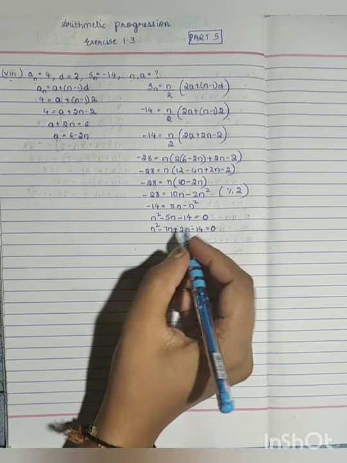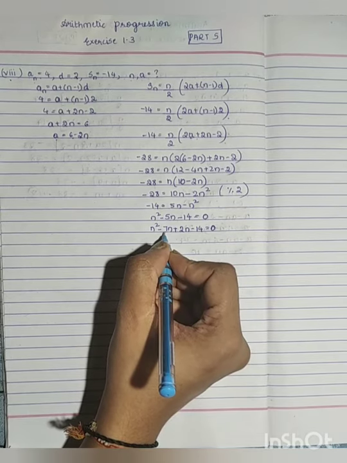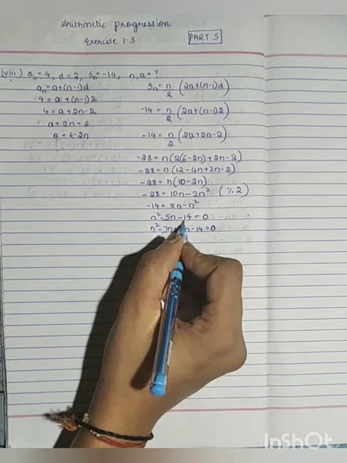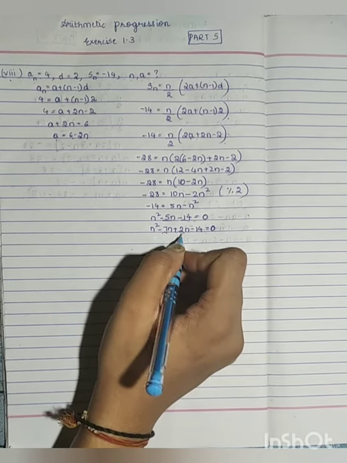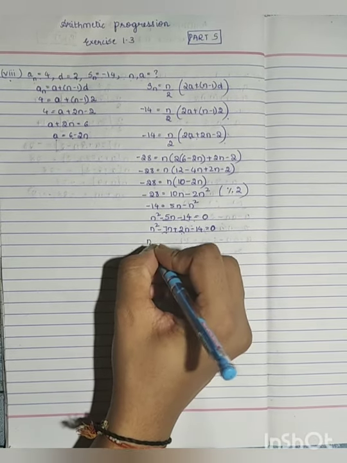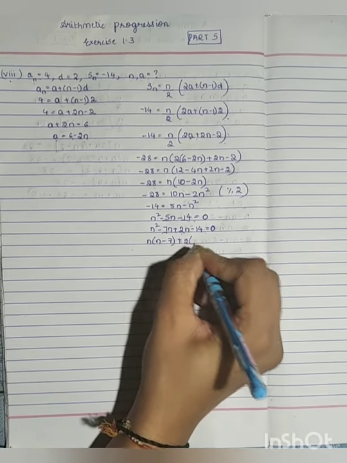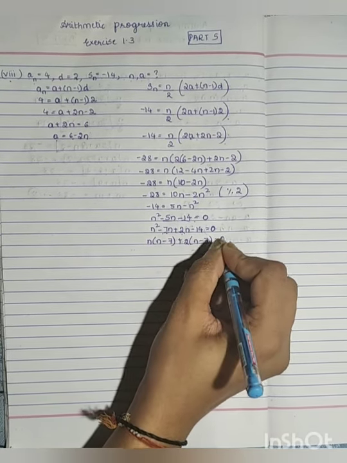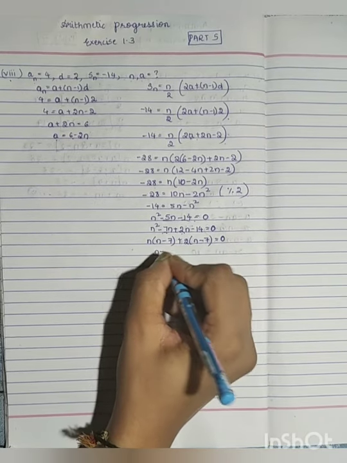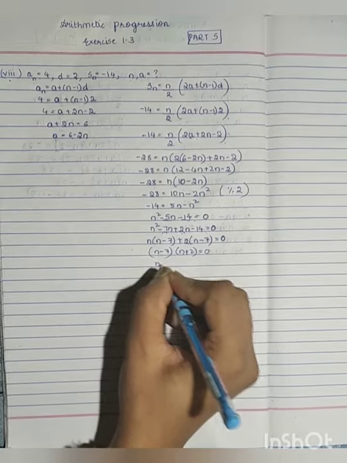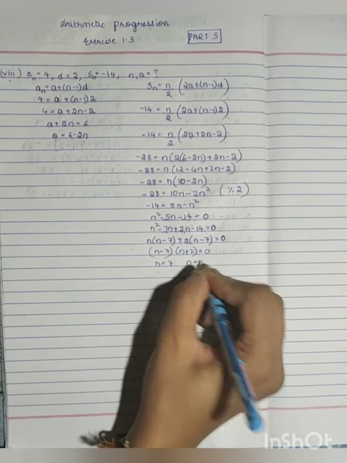When we do the subtraction, that is minus 7 plus 2, it is minus 5, and minus 7 into 2, it is minus 14. So these two are the suitable factors. Now taking the common n, plus 2 minus 7. Now n minus 7 is common in both of these terms. So n minus 7 into n plus 2 is equal to 0. This implies n is equal to plus 7, n is equal to minus 2.